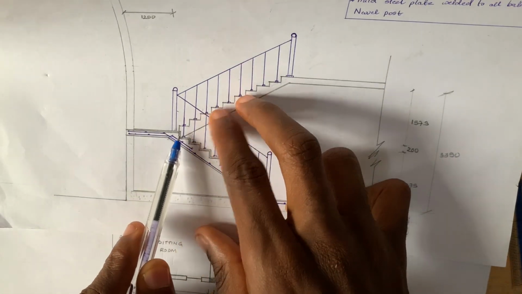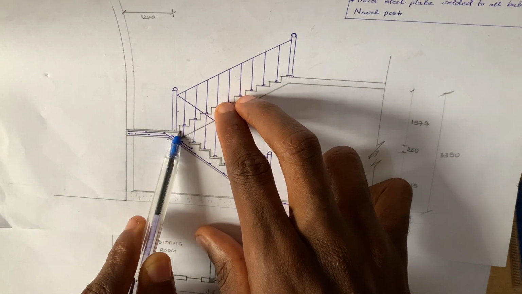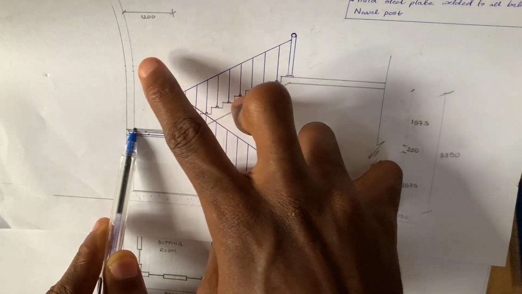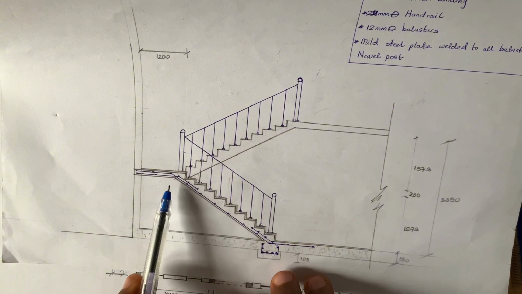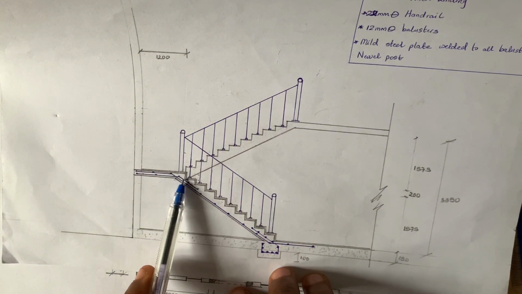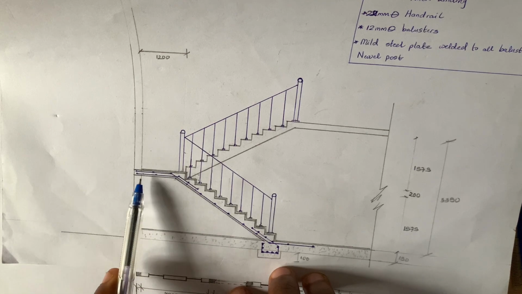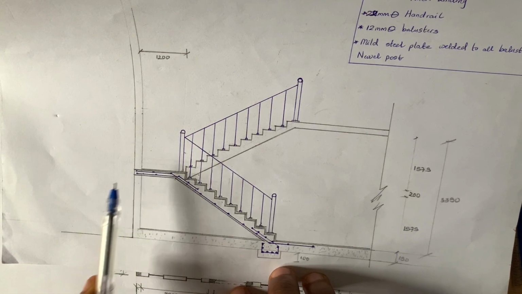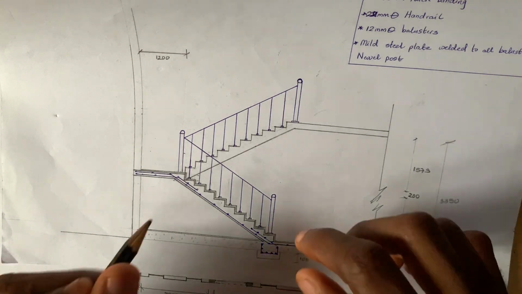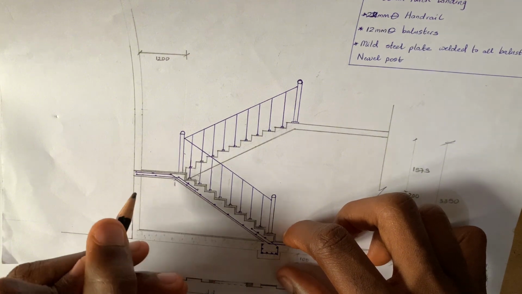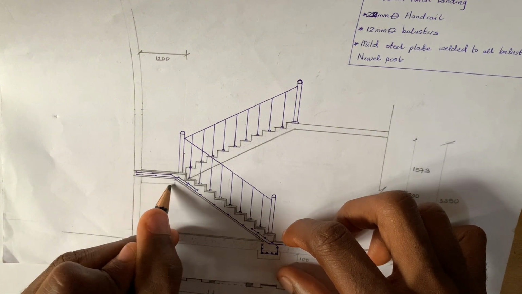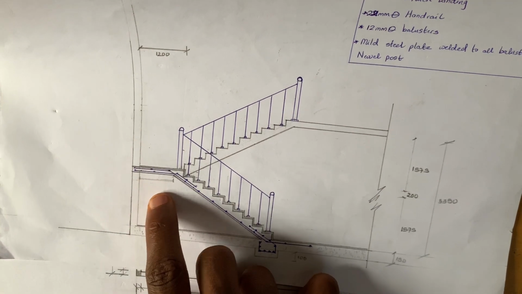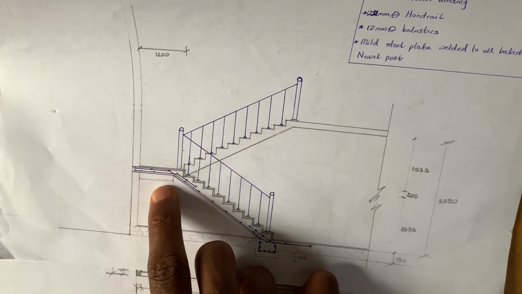So now all you need to know is that the length from here to here is 1,200 as given in the drawing. All you need to do now is to less the thickness of the waist, to get from here to here, because it is this place that the formwork will be placed under.